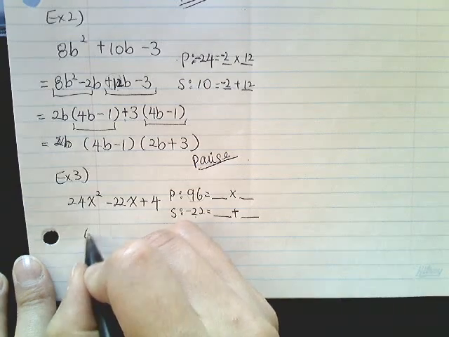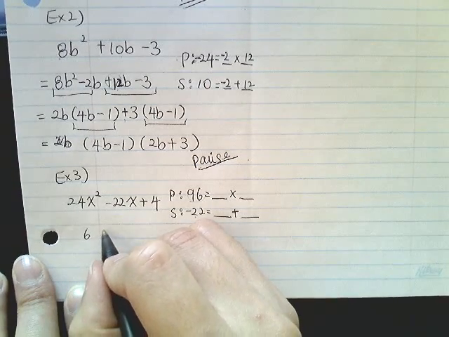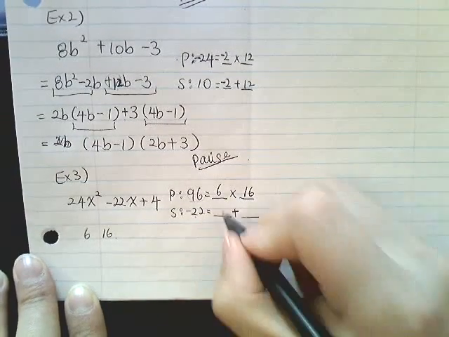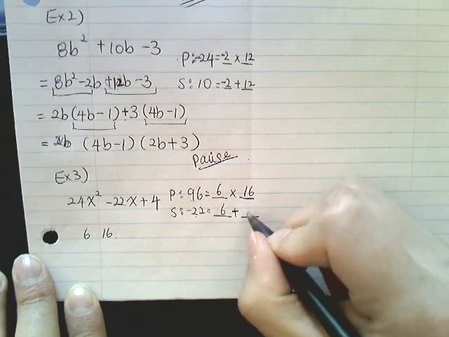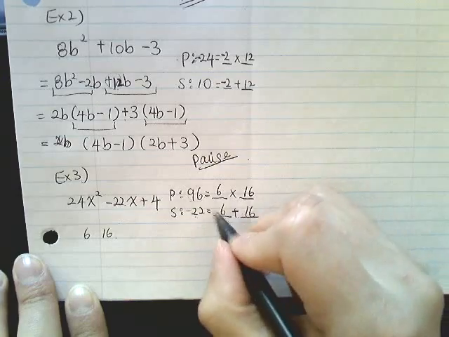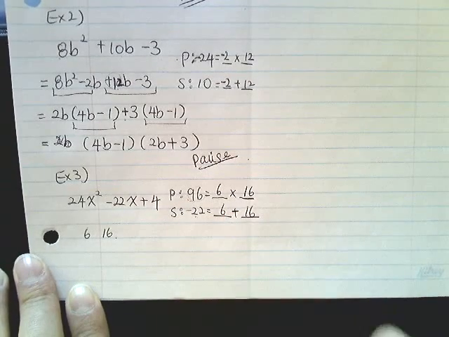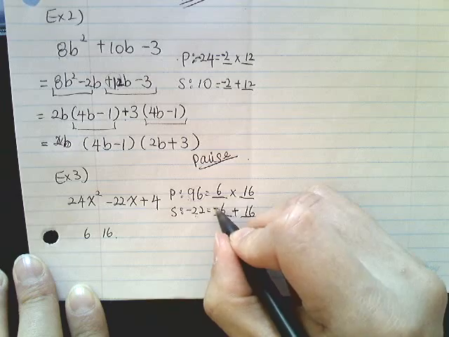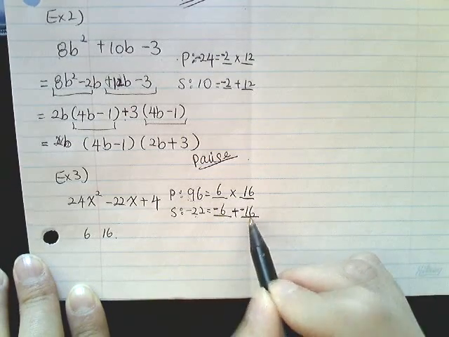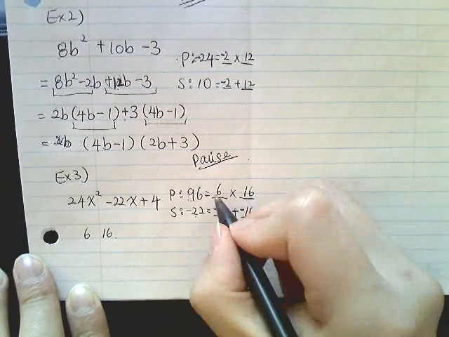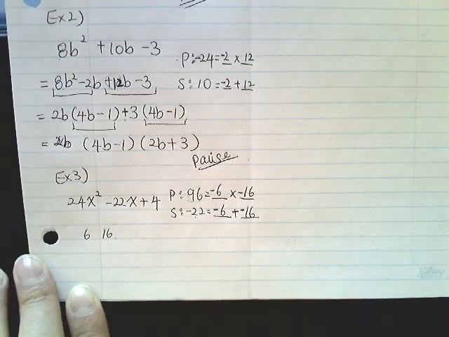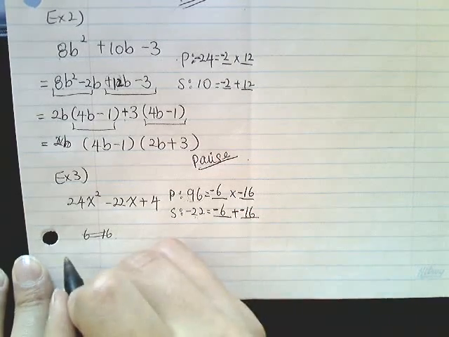So 6 times 16 gives me 96, and 6 plus 16 gives me 22. But remember, if the product sign is positive, the signs of the combination numbers are the same. So I have negative 6 plus negative 16, which is negative 22. Negative 6 times negative 16 is positive 96. So it works.